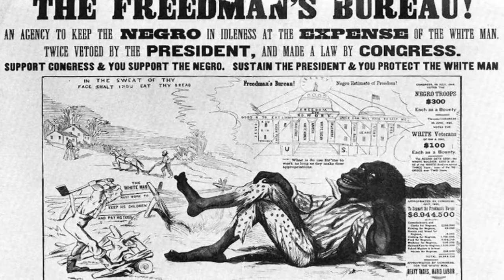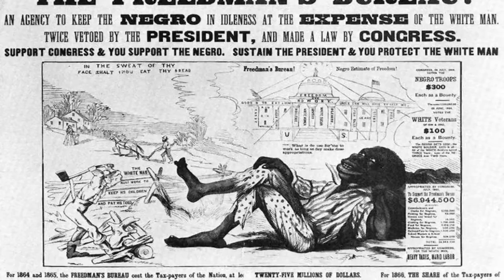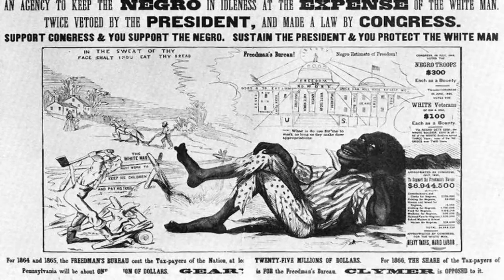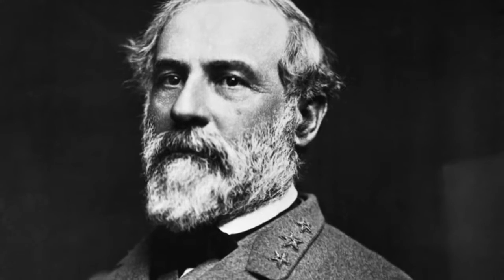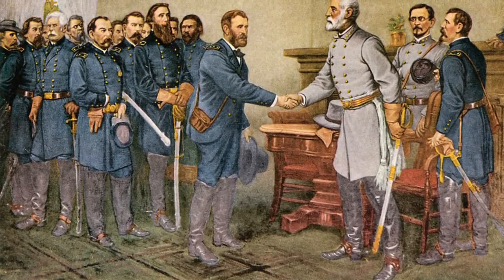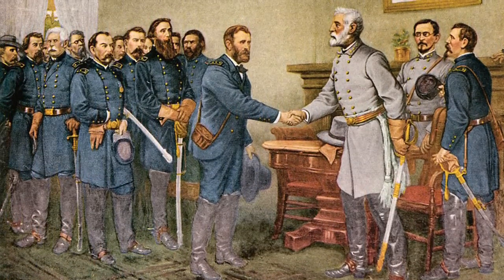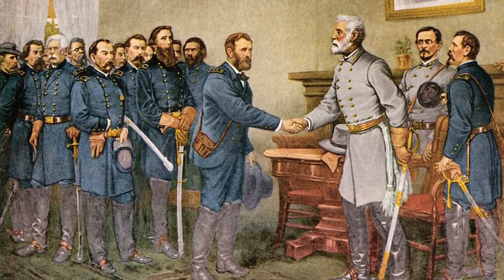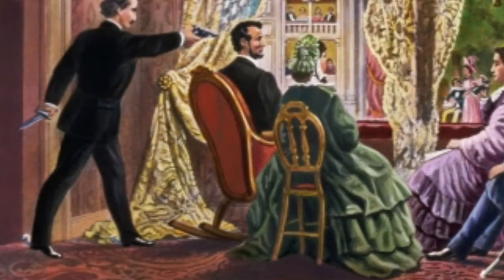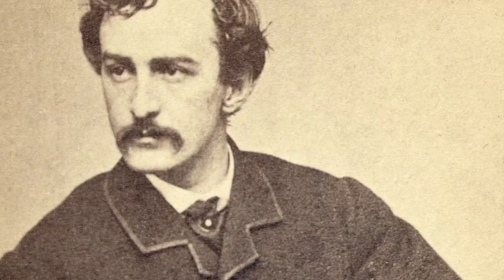On March 3rd, 1865, Abraham Lincoln initiated the Freedmen's Bureau, which was an important agency of early Reconstruction, assisting freedmen in the South. On April 9th, 1865, General Robert E. Lee surrendered at the Appomattox Courthouse in Virginia. On April 14, 1865, in the Ford Theater, a man by the name of John Wilkes Booth assassinates President Lincoln.